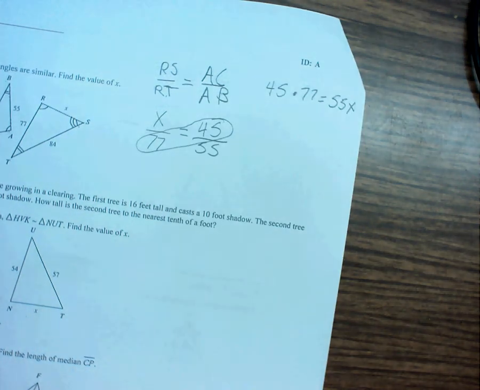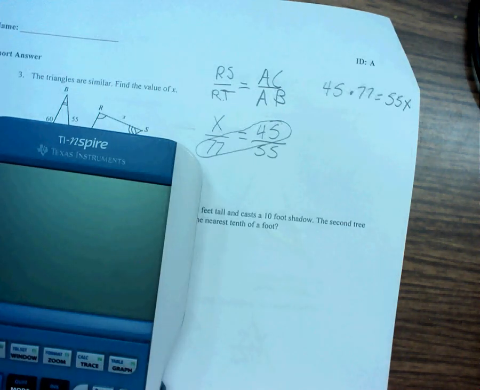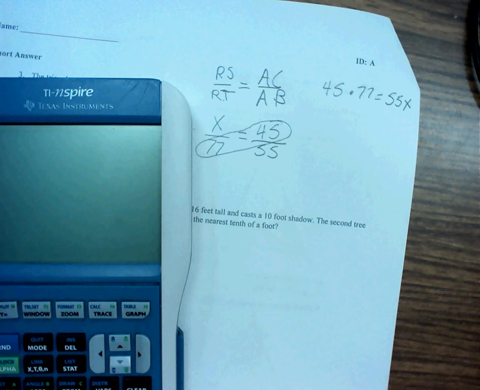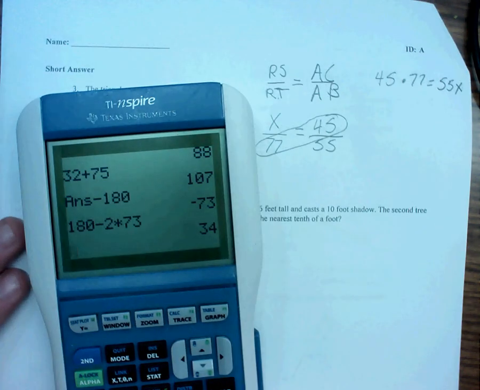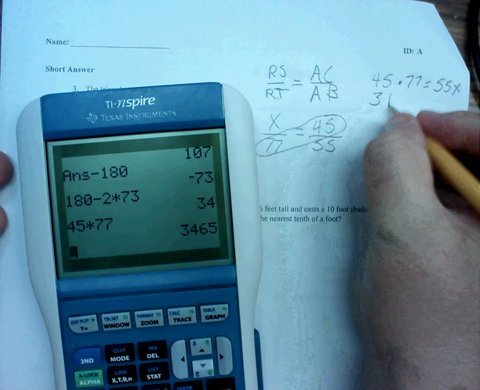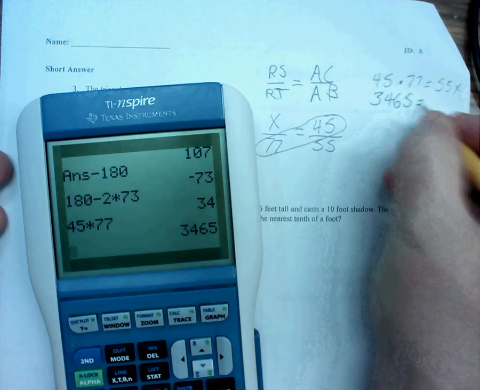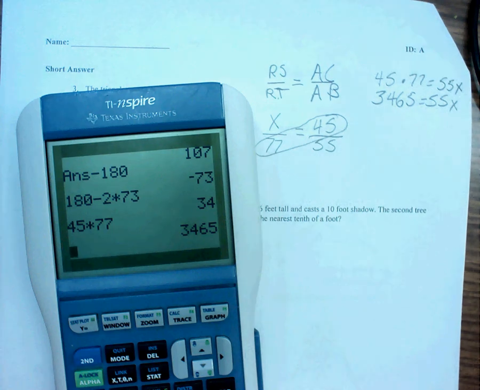And I'm going to take my calculator and say 45 times 77. That's 3,465. And that's equal to 55x. Okay? Next step, what do I do?